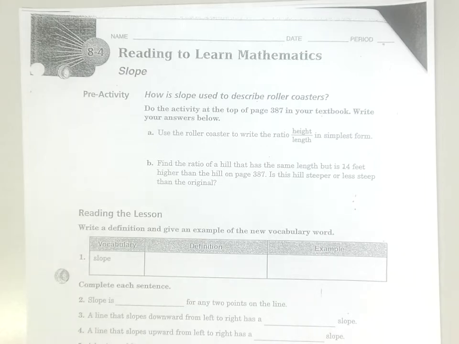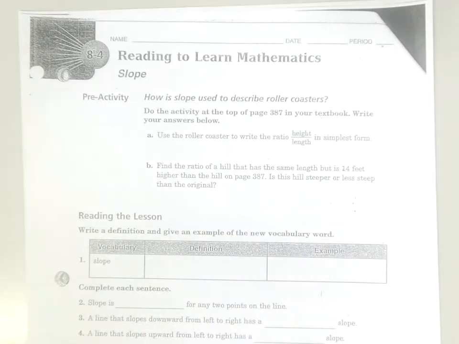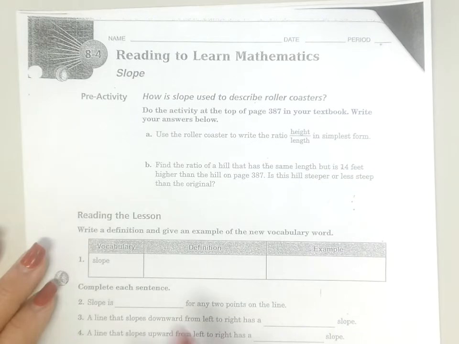All right, in your packet, go ahead and turn to 8.4. Make sure you're on the reading to learn side for 8.4. There's two sides of notes, and that's the first one. So we're going to come down here and talk about what slope is.